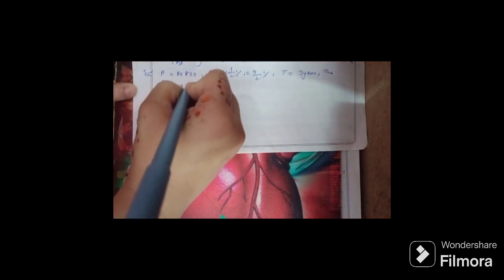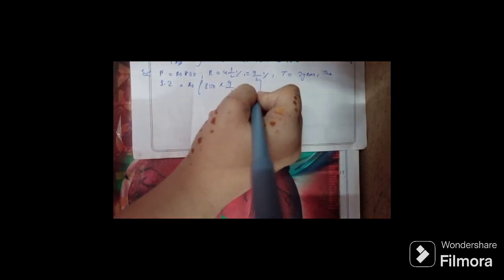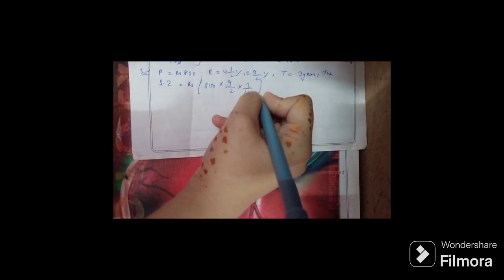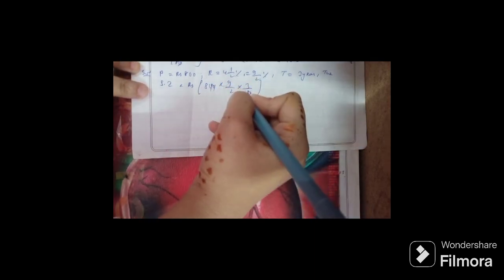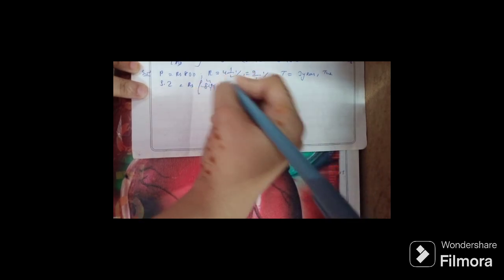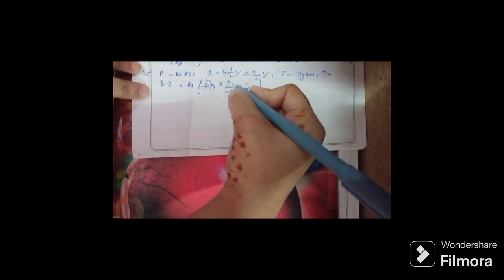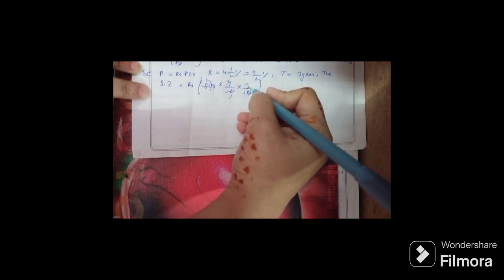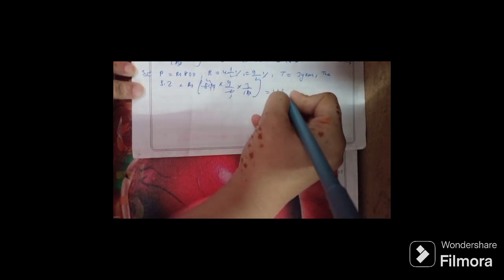Then simple interest equals rupees 800 into 9/2 into 3/100. So 2 1s are 2, 2 4s are 8. So here this is 9, this is 3, 9 8s are 72, 27, 27 4s are 108.